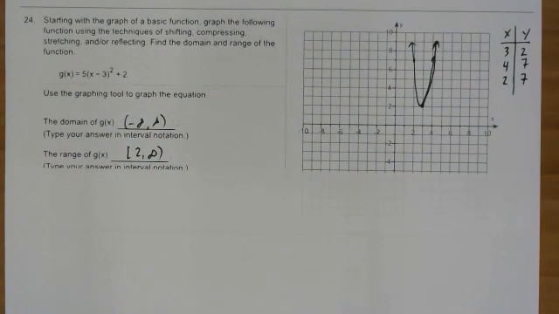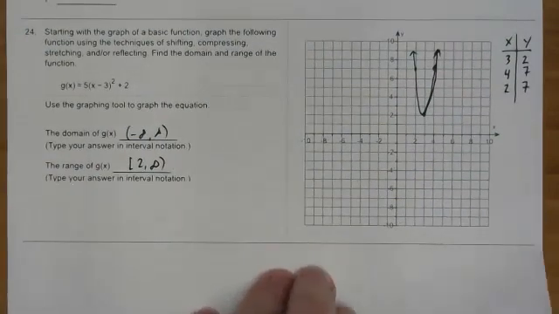All right, 24. I've got like 5 to go. Let's see what these are like. This is a problem where they gave you a function and they're going to ask you a bunch of questions about this function.